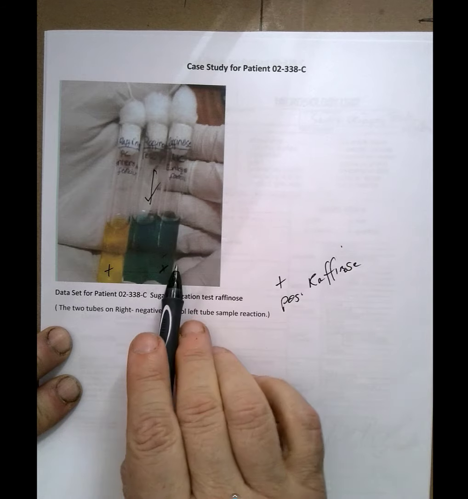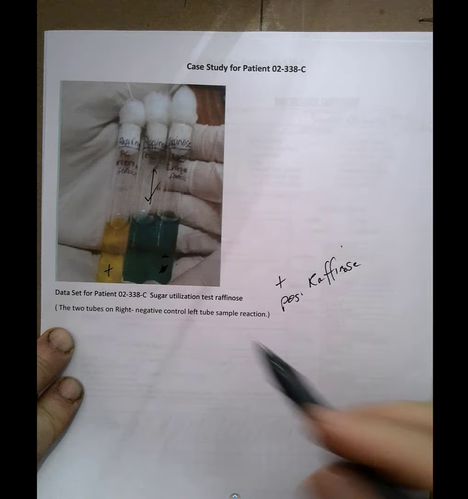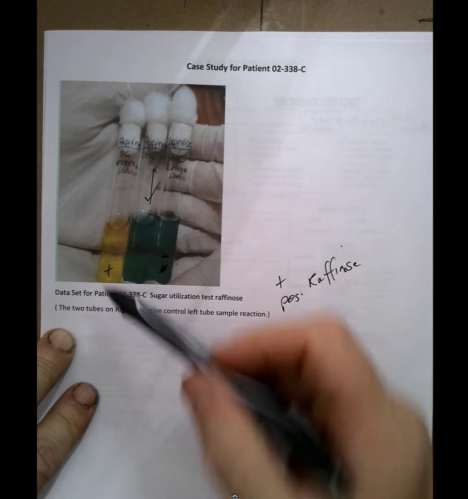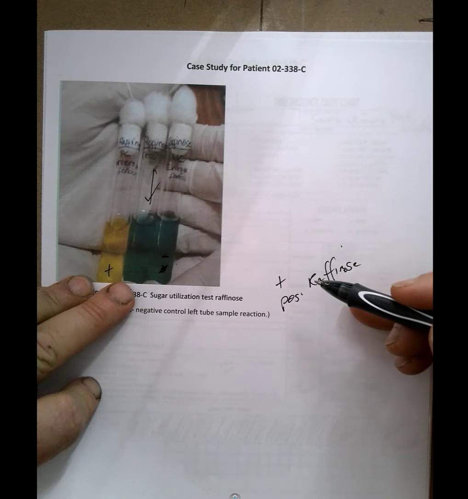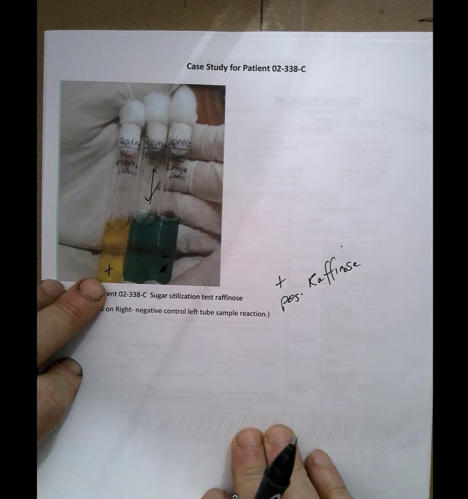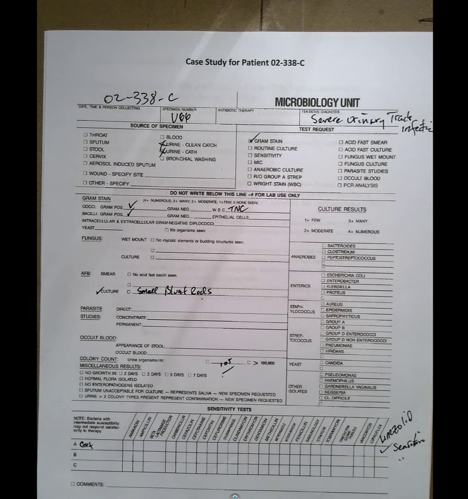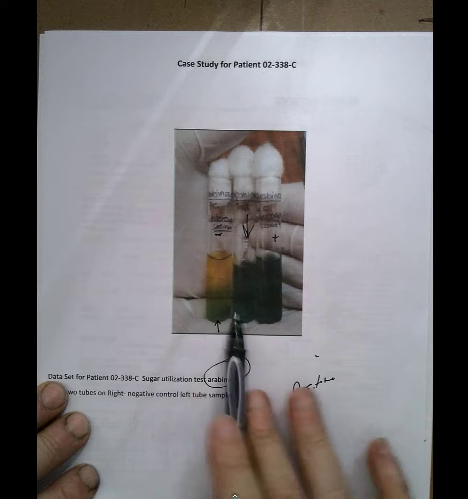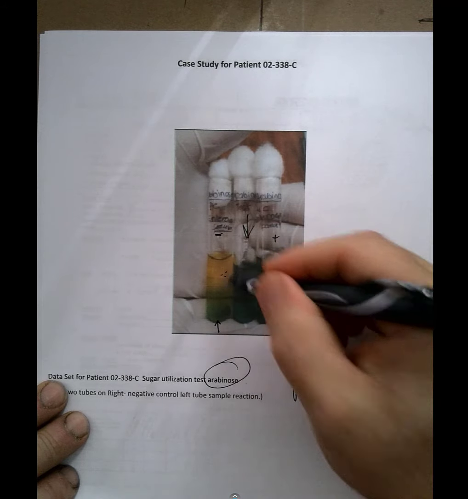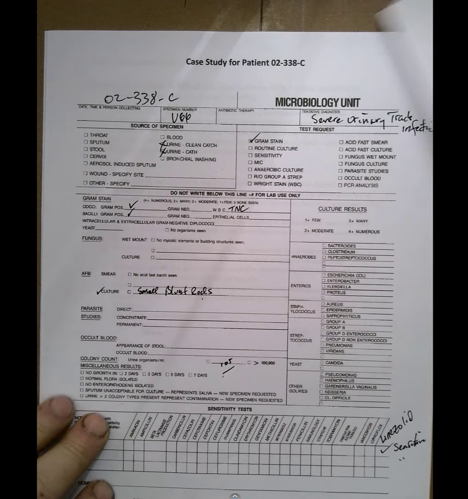So on the right over here is negative, which we knew. I don't know why it's a plus symbol that is negative. And then the left contains the reaction. So we know that our sample is negative for raffinose sugar, which sugars are not usually used a lot, but I just wanted to show you that a lot of times we're looking for the production of acid. In this case, the sample is coming out positive for arabinose utilization.